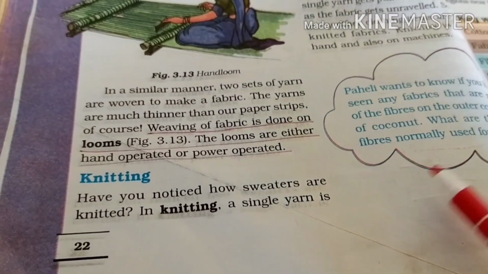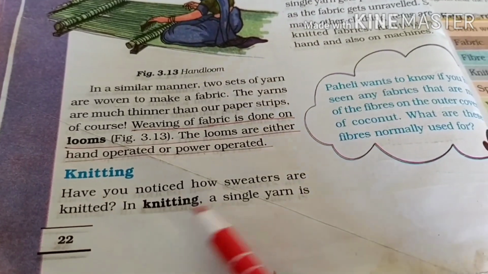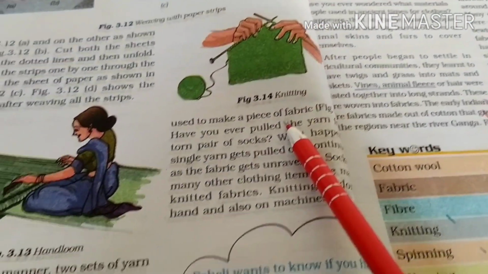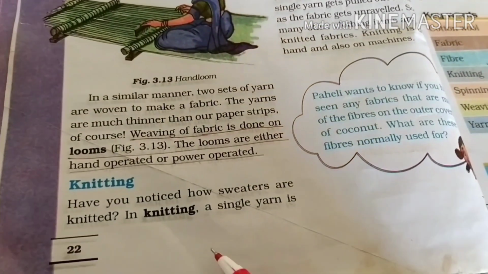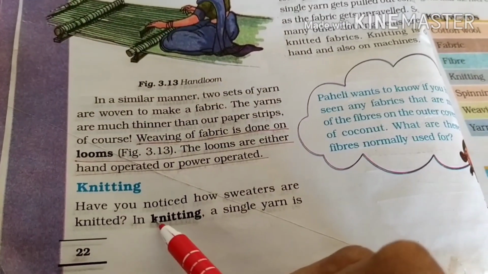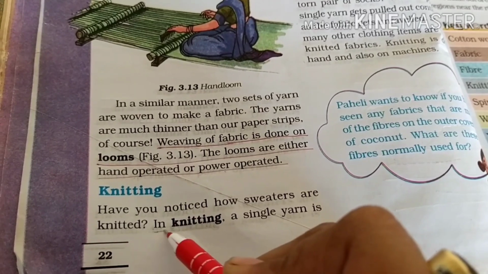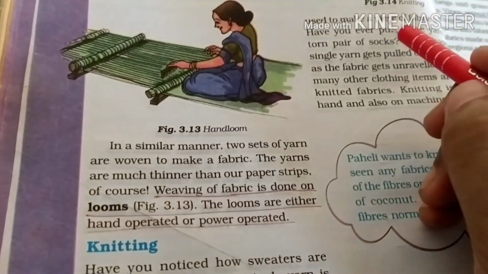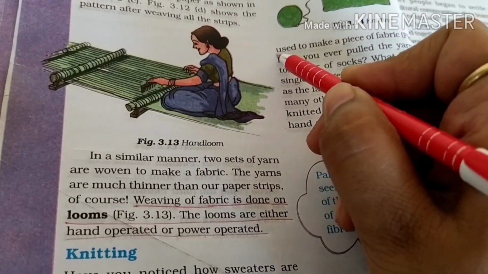Our next process is knitting. In knitting, a single yarn is used to make a piece of fabric. See children, in the process of weaving, we are using more than one yarn, but in knitting, we are using a single yarn to make fabric.